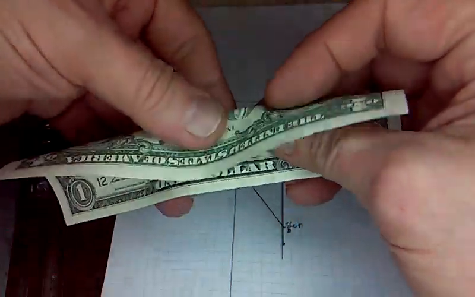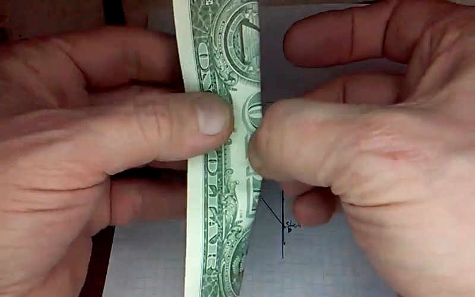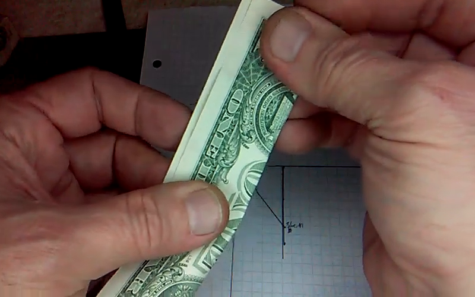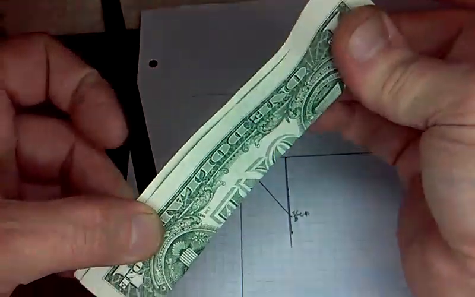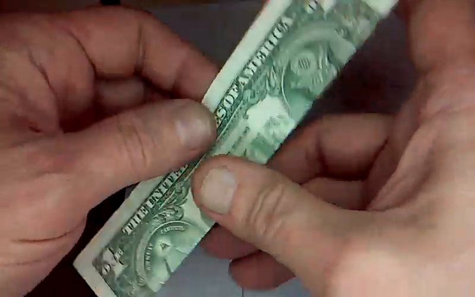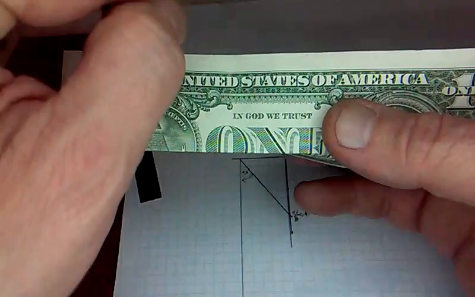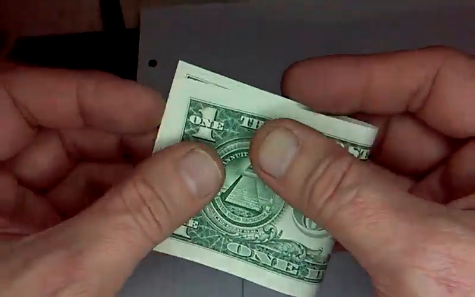So now, keeping that mark, so now we have 36 centimeters vertical, and then you would divide your bill into 6s.